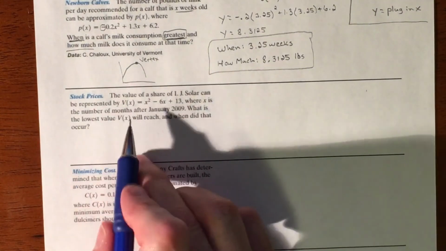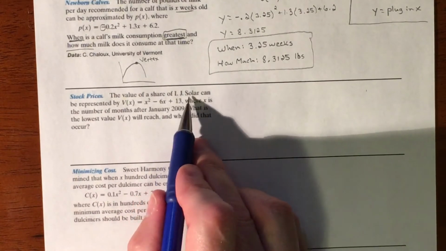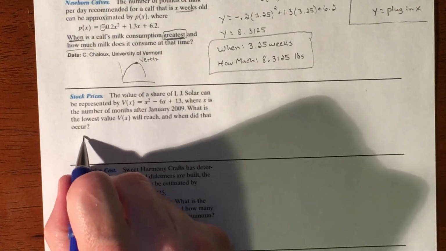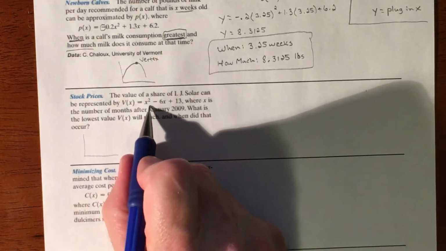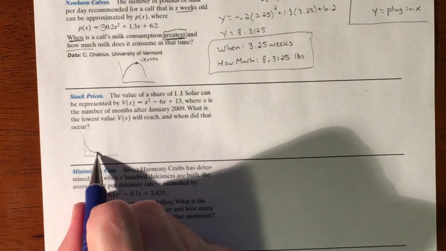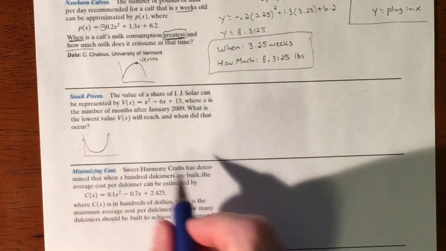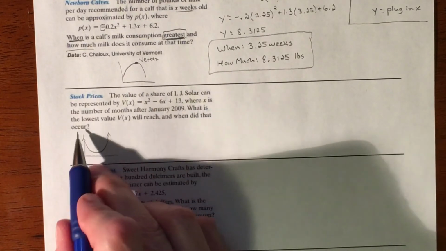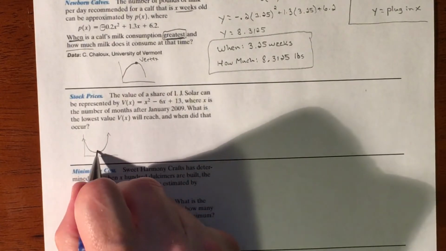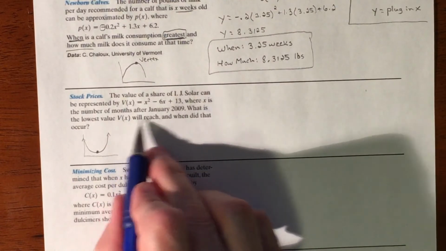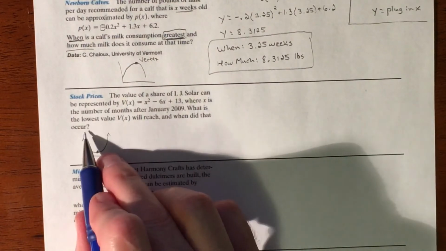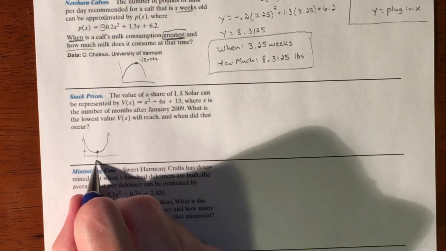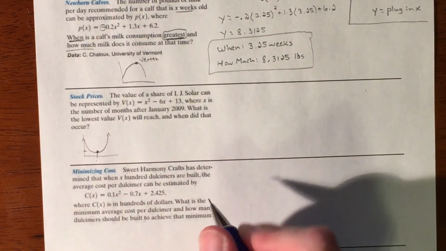Second problem, stock prices. The value of a share of IJ Solar can be represented by this equation. And so you have a positive of some kind, and it comes down and goes back up. Where x is the number of months after January 2009, what is the lowest value? So there's your lowest value that the stock will reach, and when did it reach that? So what's the lowest stock price, and then when is it going to happen? So the x is your when, the y is going to be your what.